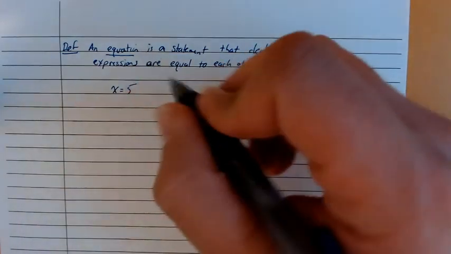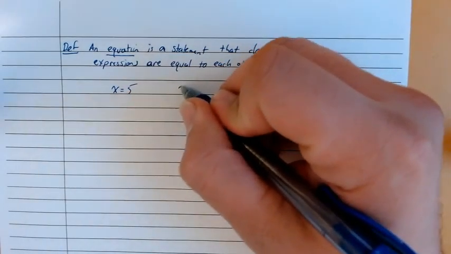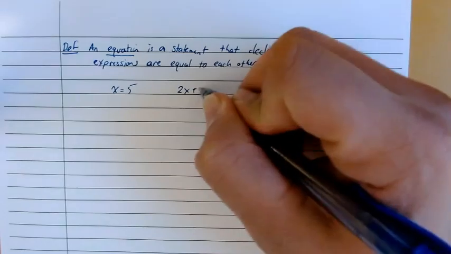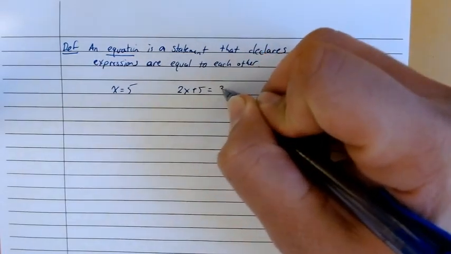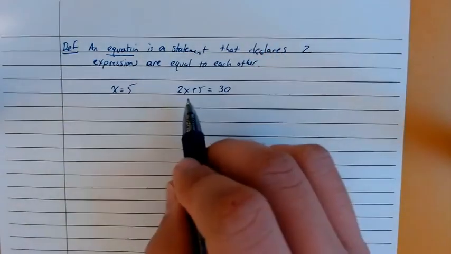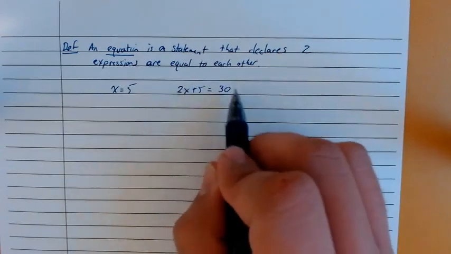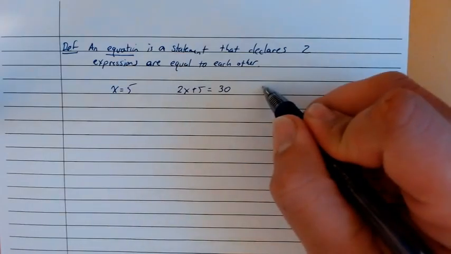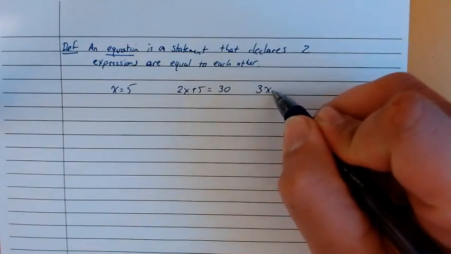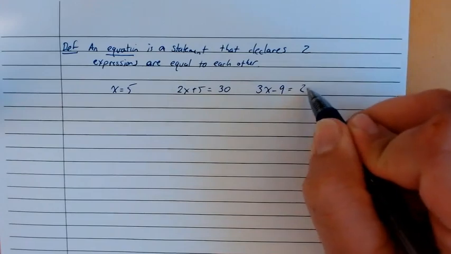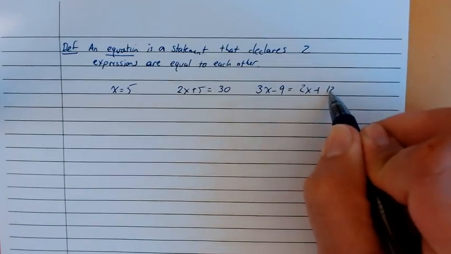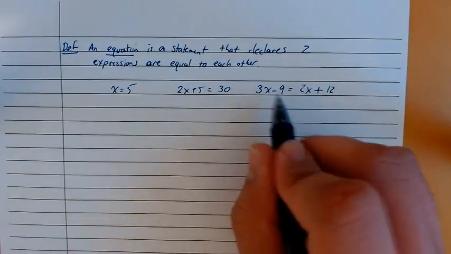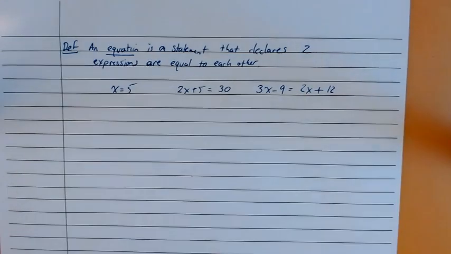Now, these can be made more complicated. We could say something like 2x plus 5 is equal to 30. And again, that is an expression, that is another expression, and we can say those are equal to each other. We can make those even more complicated. We can say something like 3x minus 9 is equal to 2x plus 12. And again, that's an expression, that's another expression, and they are set equal to each other.